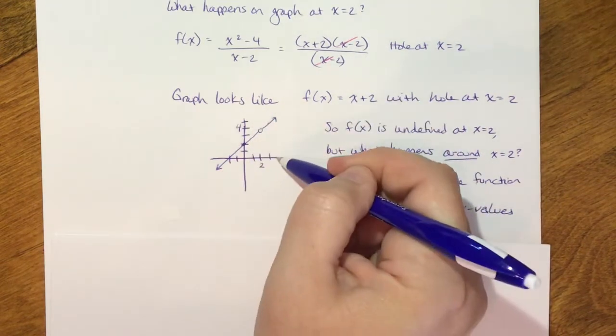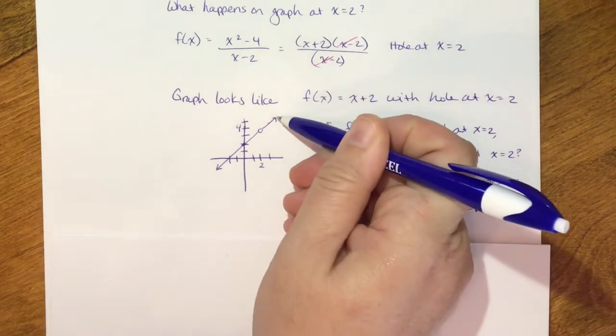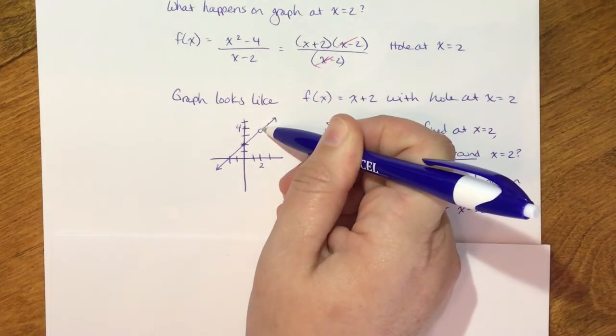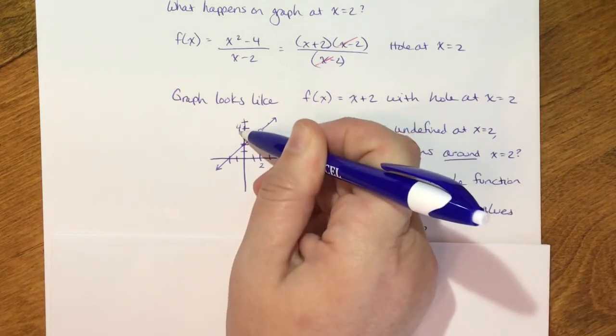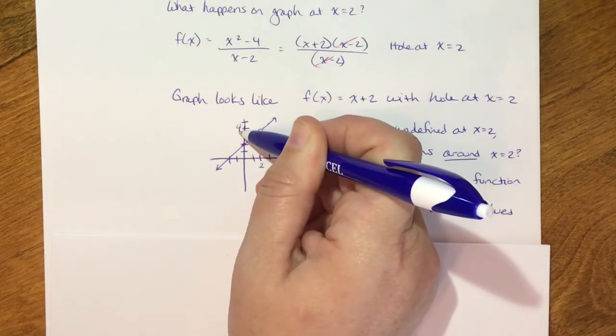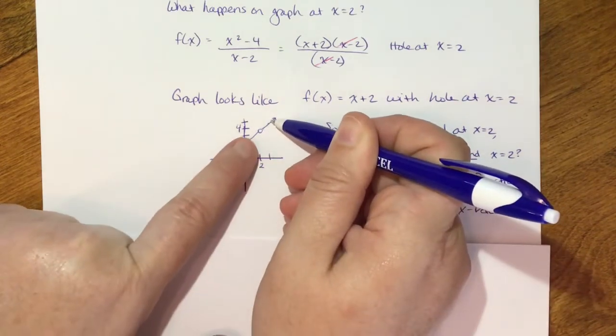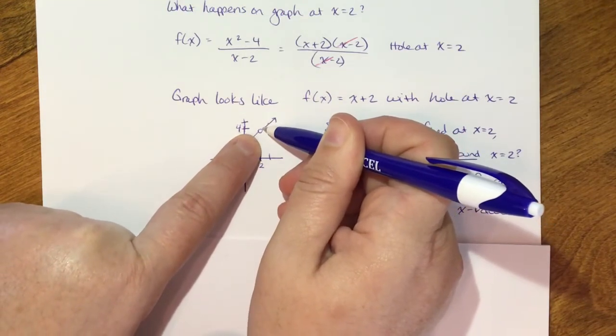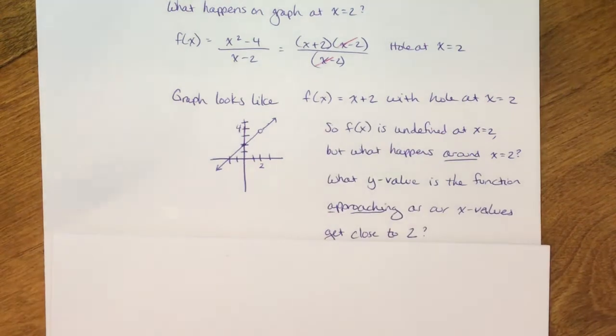And as we approach this x value from the right, we're on this part of the function, right? As we get closer and closer to x equals 2, we're getting very close to a y value, or a function value of 4. That's what a limit is. It's what I'm getting very, very close to, the y or function value I'm getting very, very close to as I approach a particular x value.